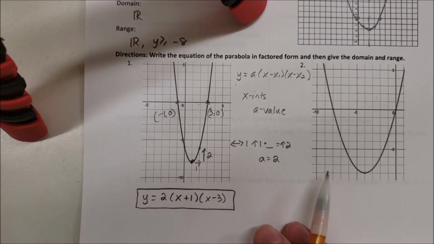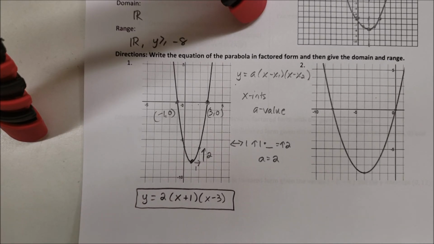I would like you to go ahead and try this other example, check your answer on Schoology, and then keep going through the list.